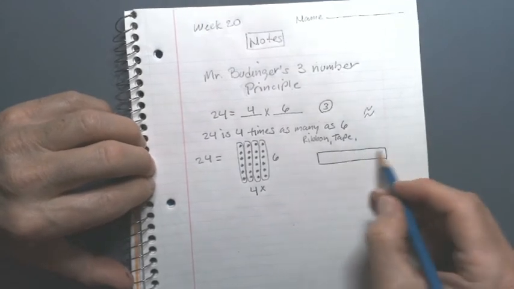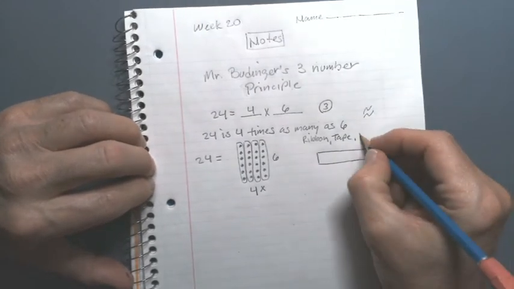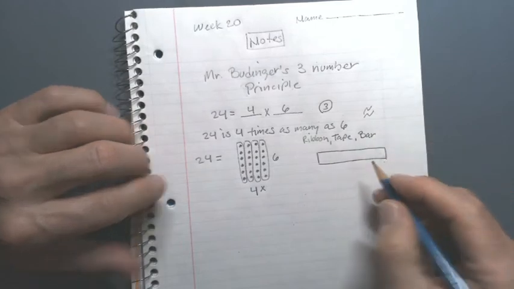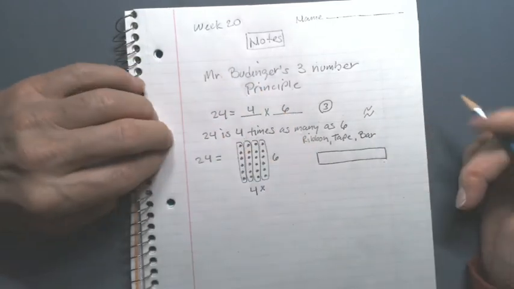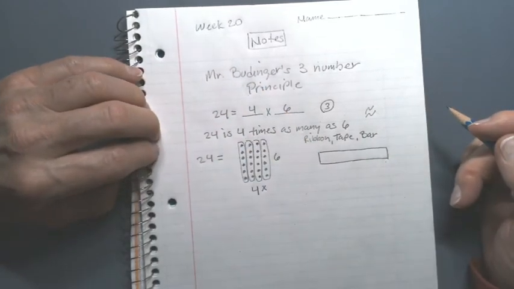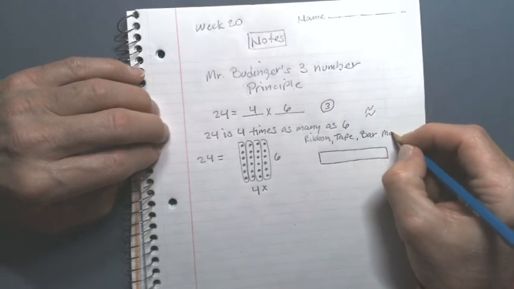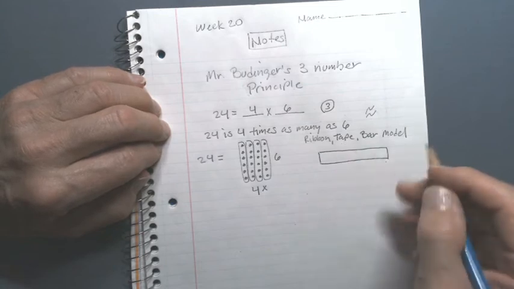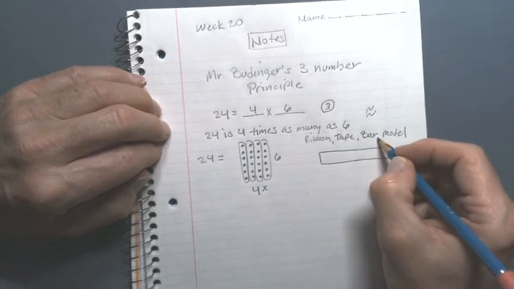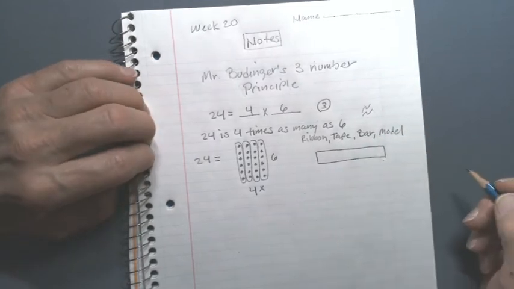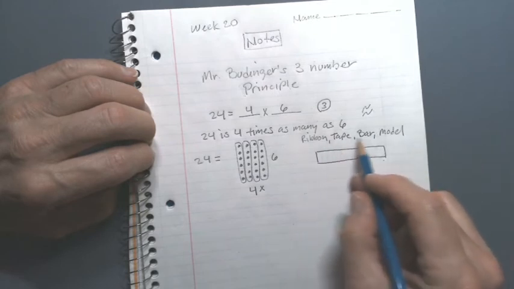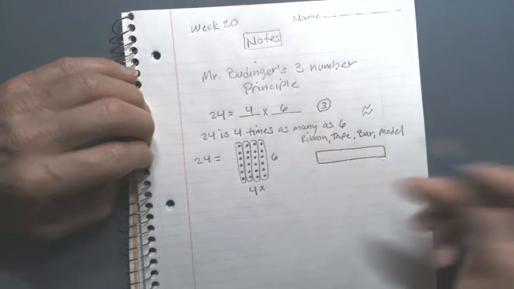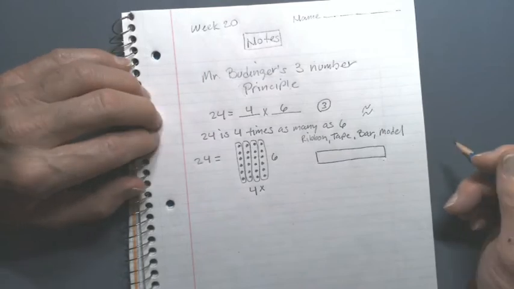Also, it looks like a bar. Like if this was a bar of steel, it could look like that also. Model. So we're going to call it a tape model for now, just because I'm more familiar with that. But again, it could be any one of these 3, but I'm going to call it tape because we use a lot of tape. And we could actually take a piece of tape and do that.